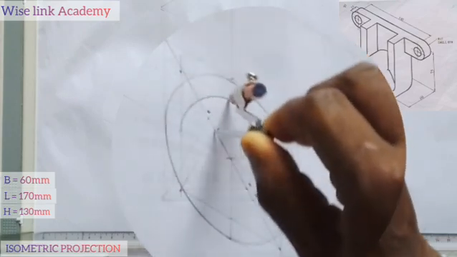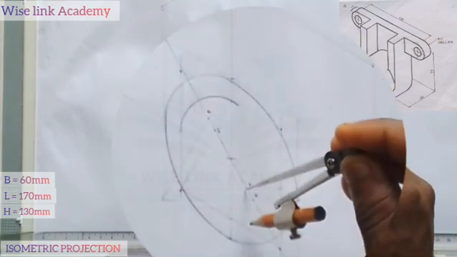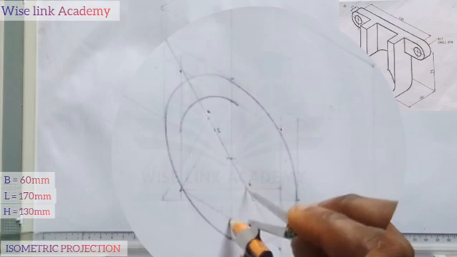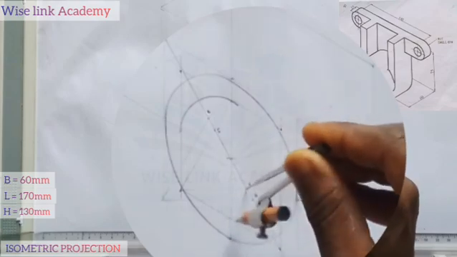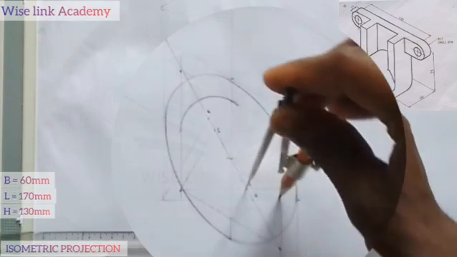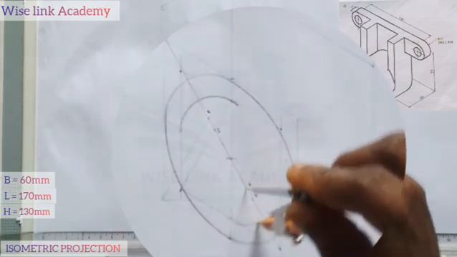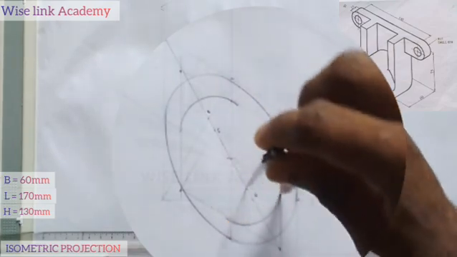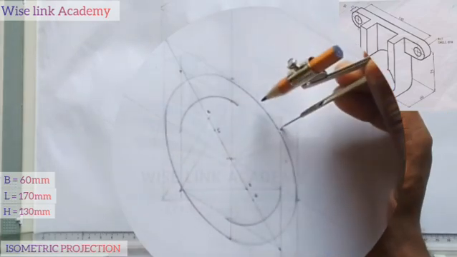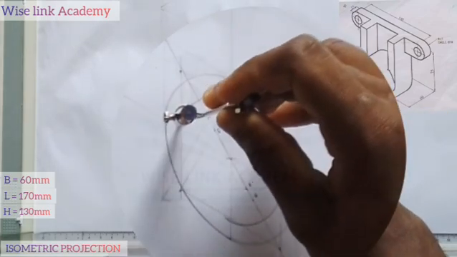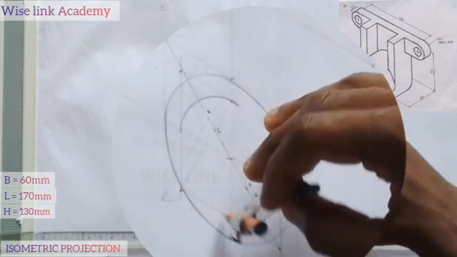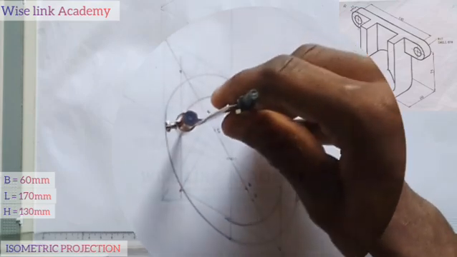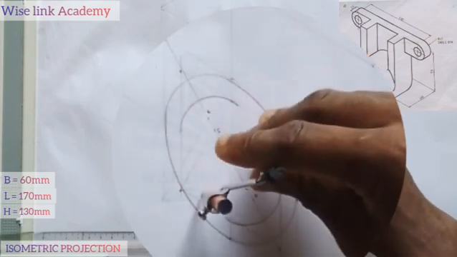So you can see, next up at this point too, I will also gauge it, right, to produce my isometric circle, which I have. As you can see, next up at this point here, extend it down to produce the isometric circle, right?